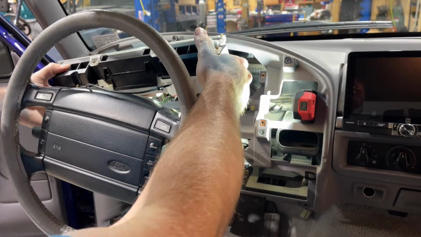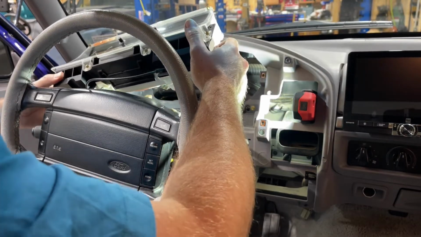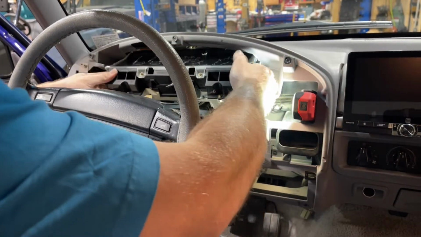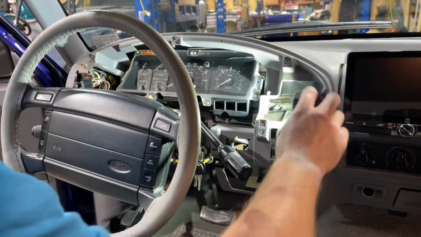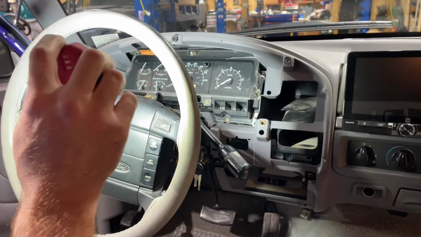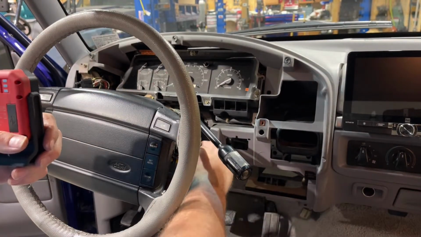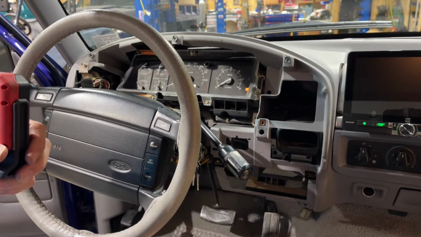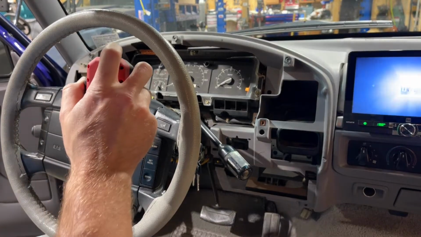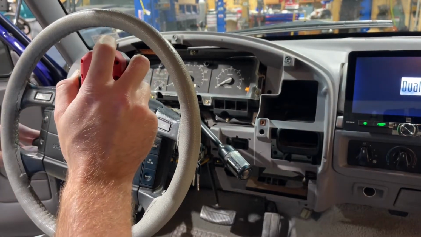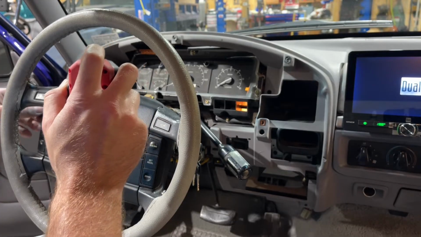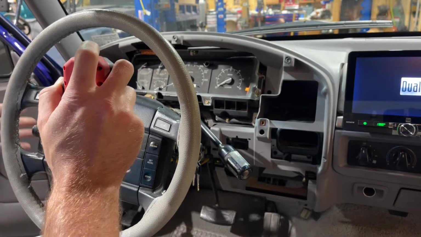So when you're putting this back in here, you want to make sure that your speedometer is on 0 when it goes in, because if you don't, you're not going to get it to 0 whenever you start the truck up. So we can go ahead and just turn the key on here, make sure that everything lights up. We have mileage, fuel, everything seems to move, and turn signals, high beam works.